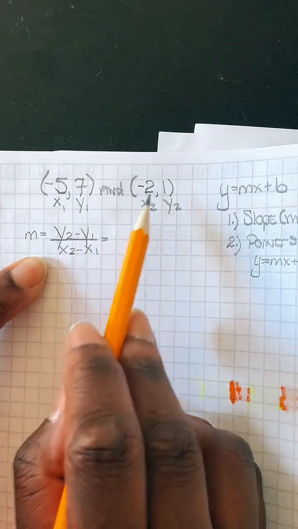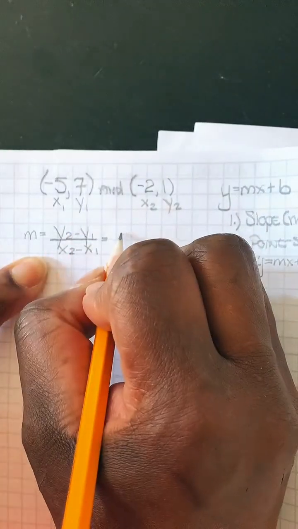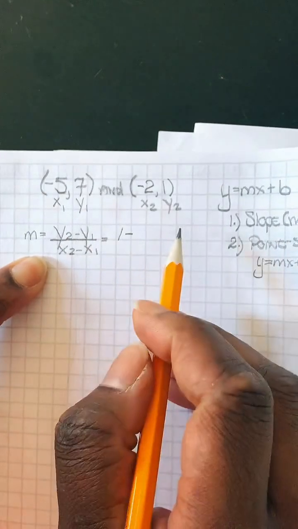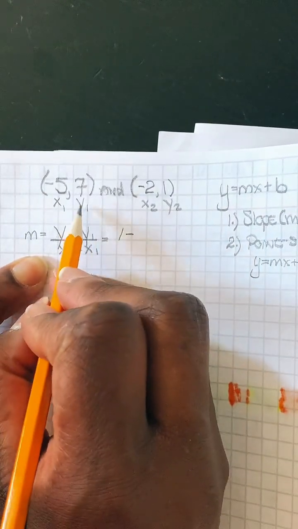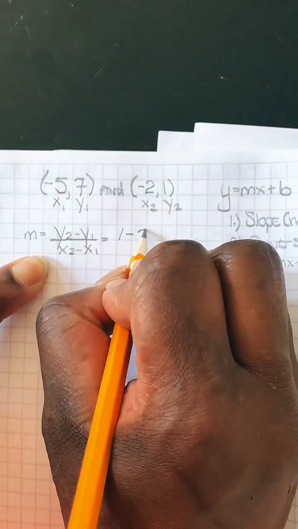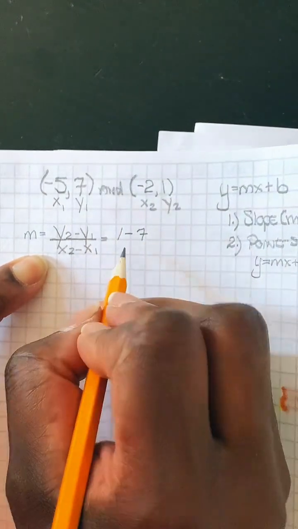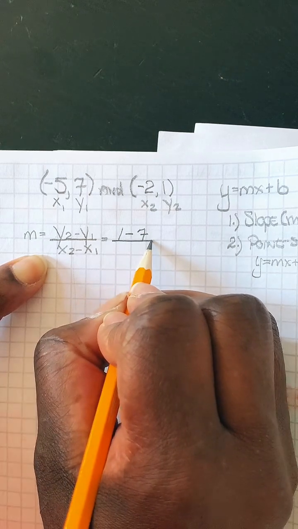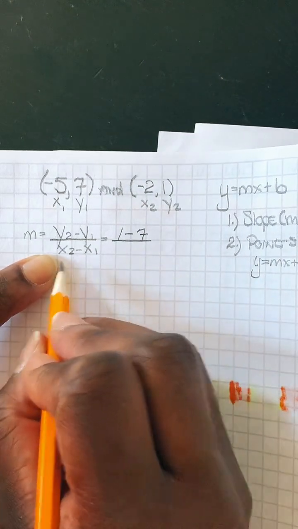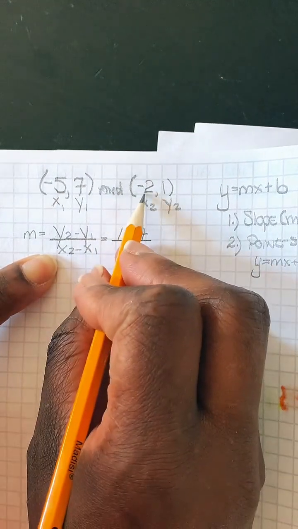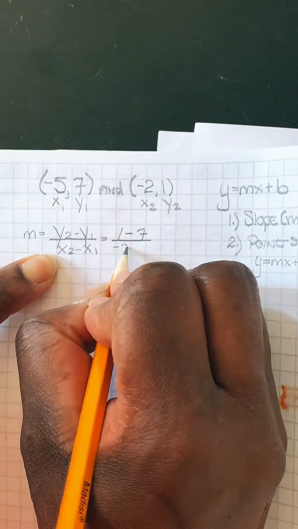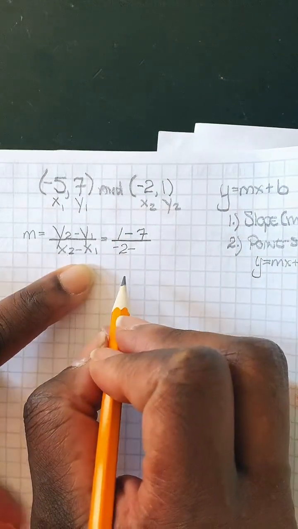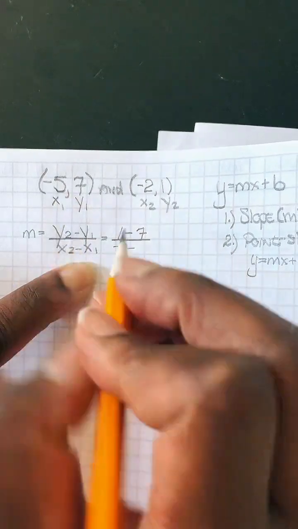So my y2 is 1. We have 1 minus my y1, which is 7. I forgot who put that up there first, and I said, yes, that's what you do. So that's your numerator. My denominator: my x2 is negative 2, minus my x1, which is negative 5.